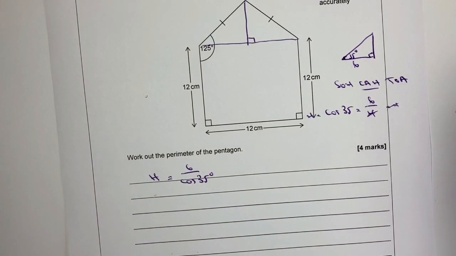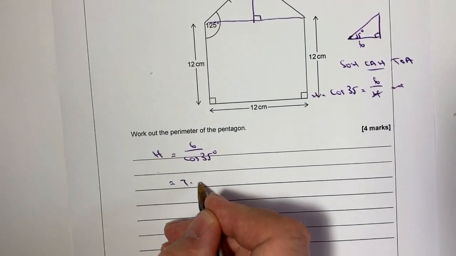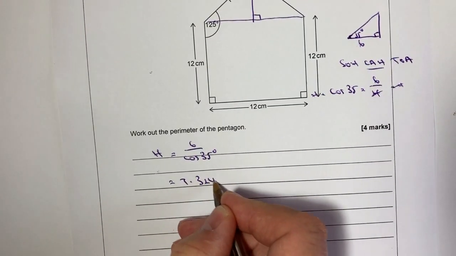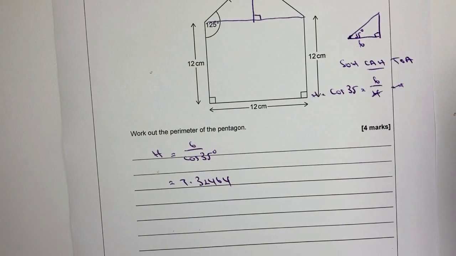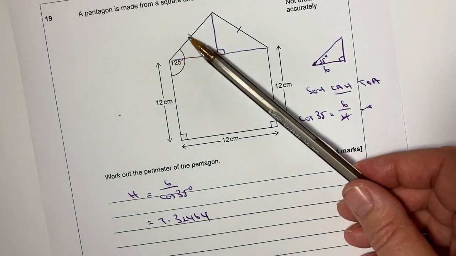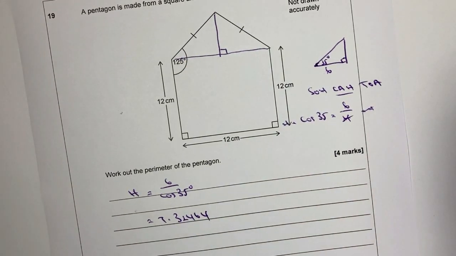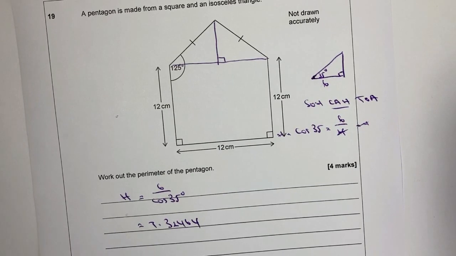And if I pop that in my calculator, what I'm going to end up with is 7.32464. All right. So in other words, what we're saying is the length of this particular part of the pentagon is going to be 7.32464 centimeters.